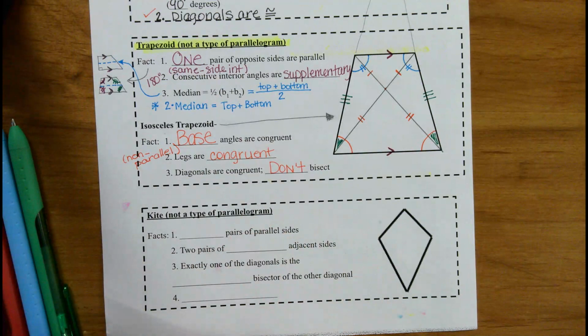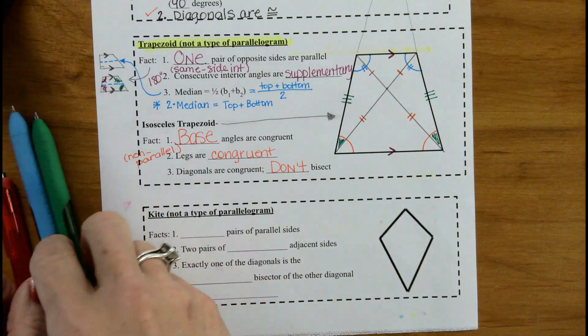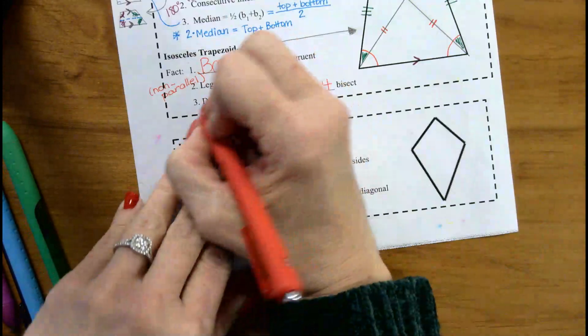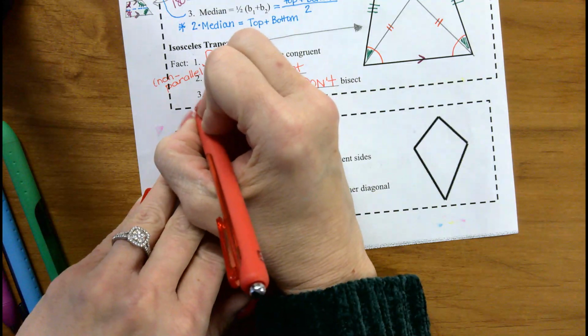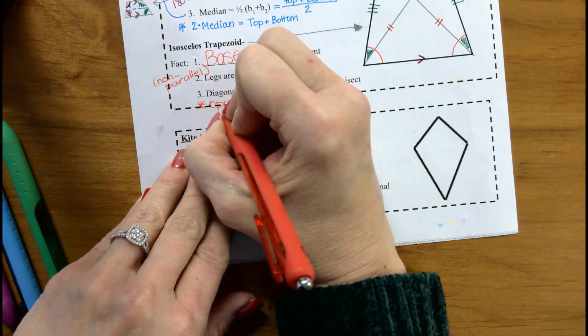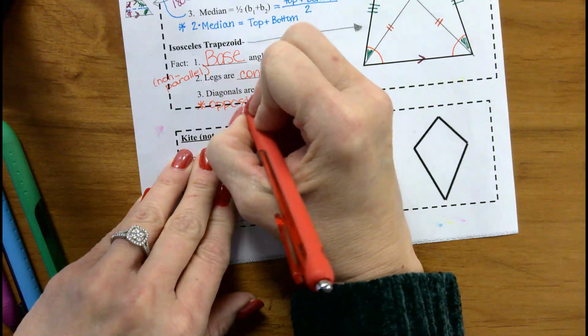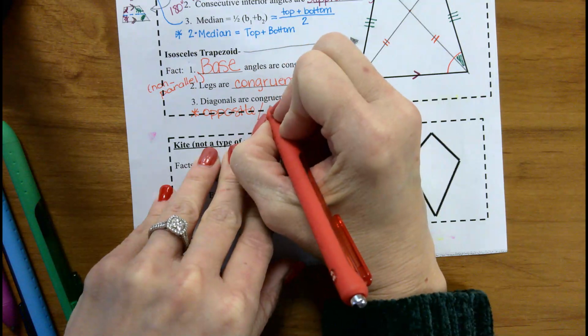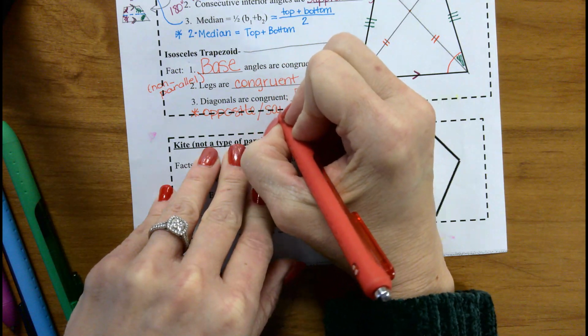All right, your opposite angles are supplementary. Let's write that down. Opposite, actually, and your same side interior.